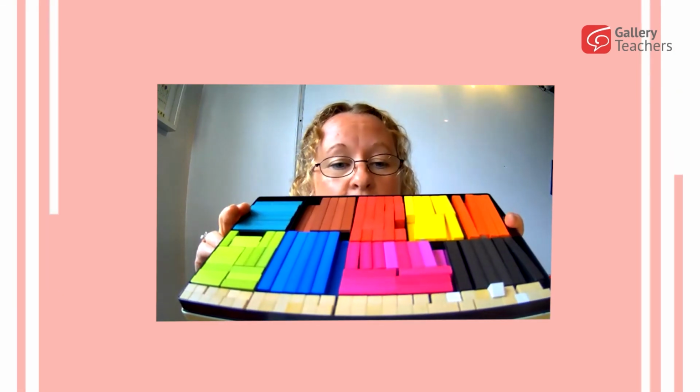So if you don't have a class set, what can you do? Well, first of all, what do we mean by a class set? I think that really means rods, enough rods for all students. Well, one thing is that you could just consider investing in getting a single large box. So this is an example of a big box. You can get them second-hand as well.